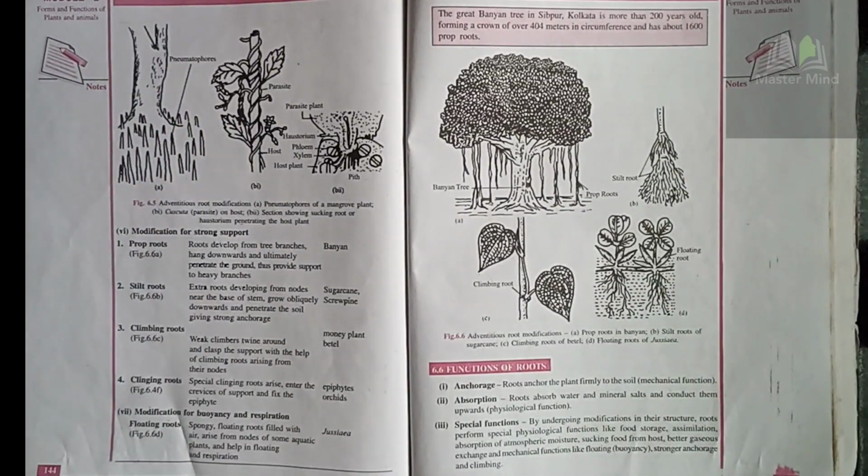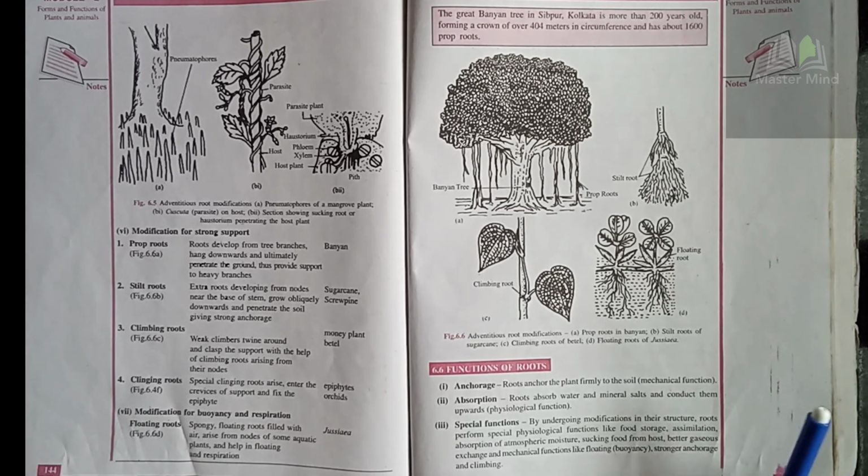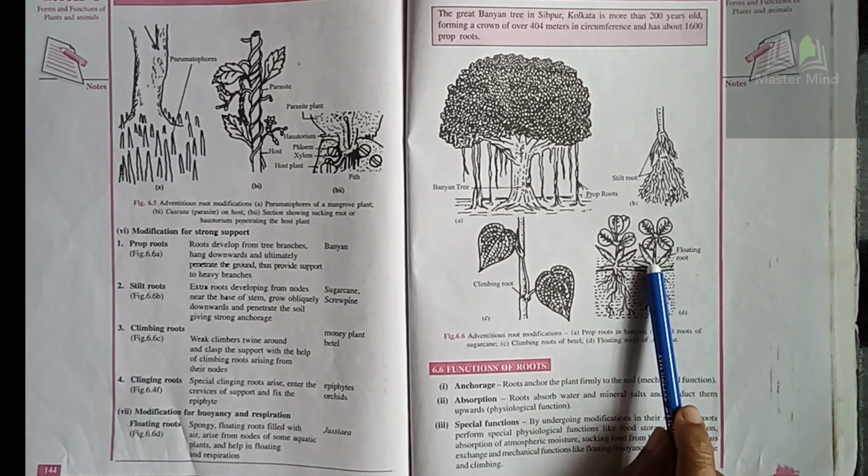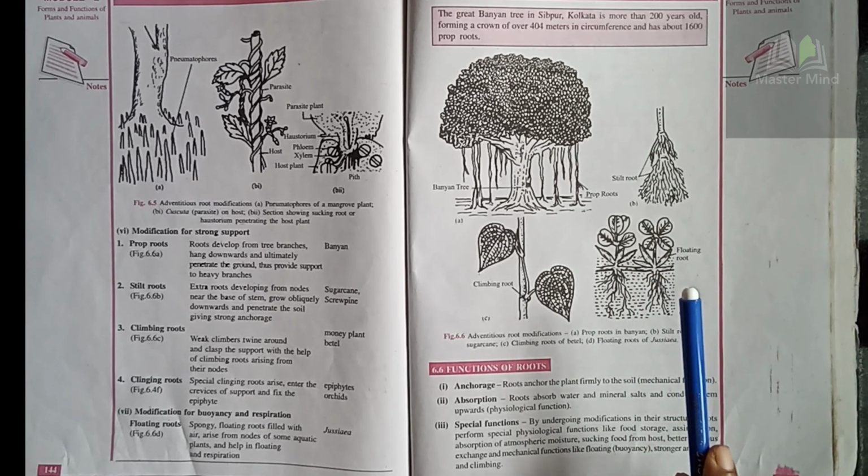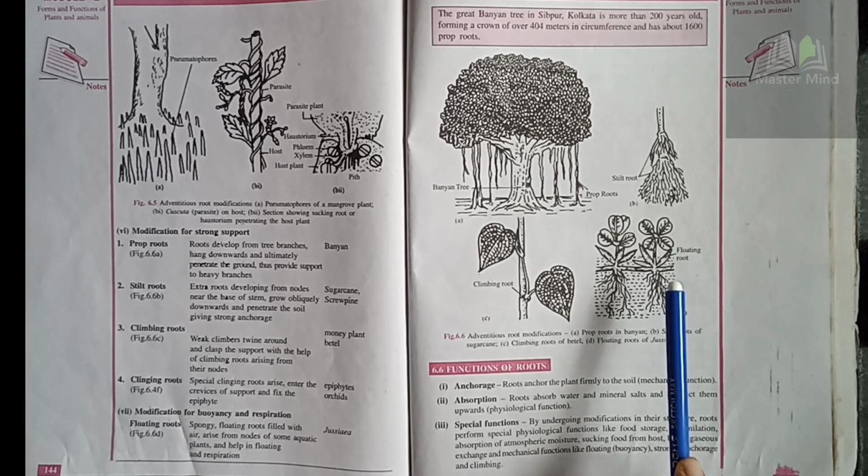Next, adventitious roots for keeping buoyancy and respiration. That is, floating roots. Spongy floating roots filled with air arise from the nodal region of some aquatic plants and help with floating and respiration.